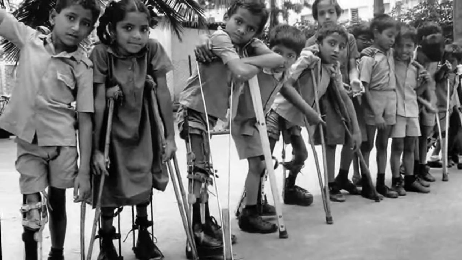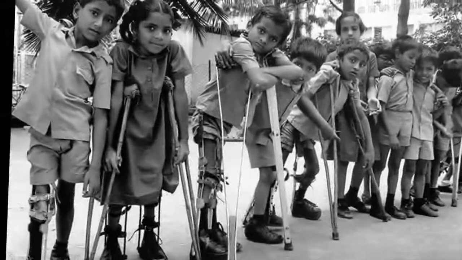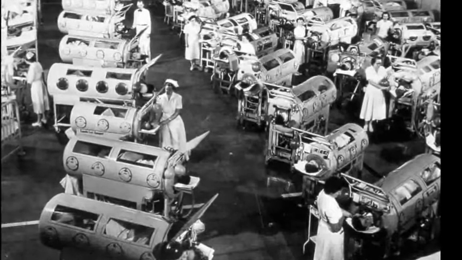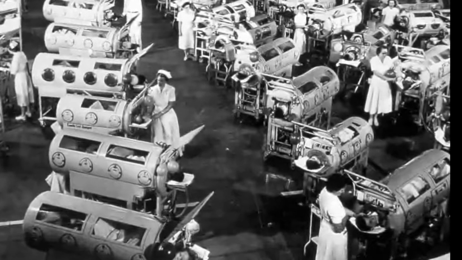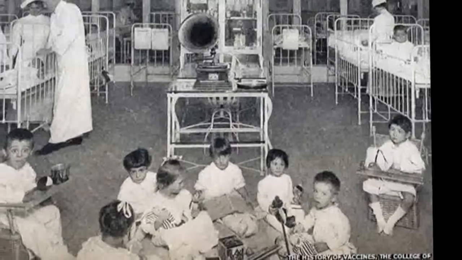Some families also received support through philanthropic organizations such as the ancient Arabic Order of the Nobles of the Mystic Shrine Fraternity, which established a network of pediatric hospitals in 1919, the Shriners Hospitals for Children, to provide care free of charge for children with polio.